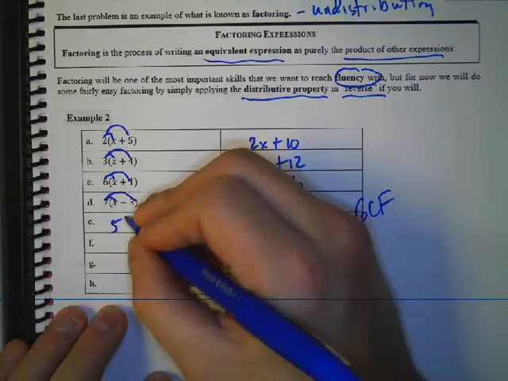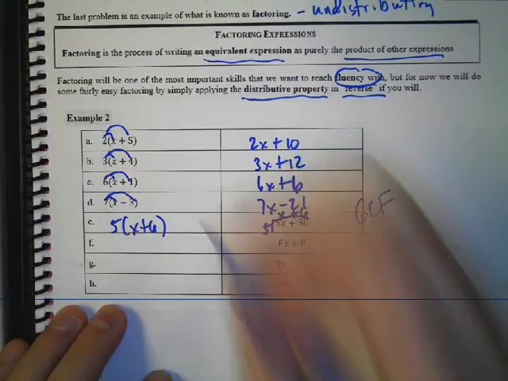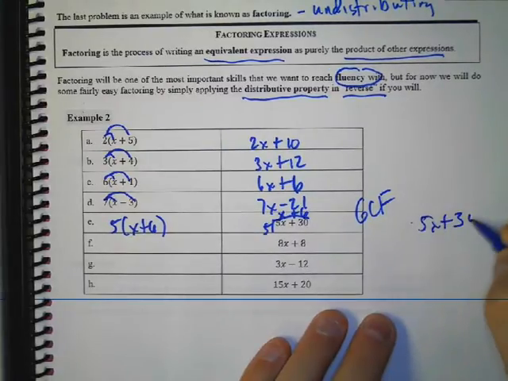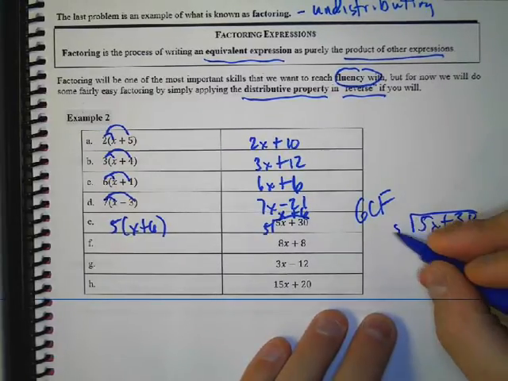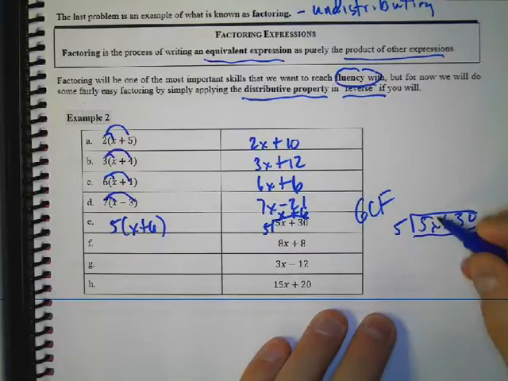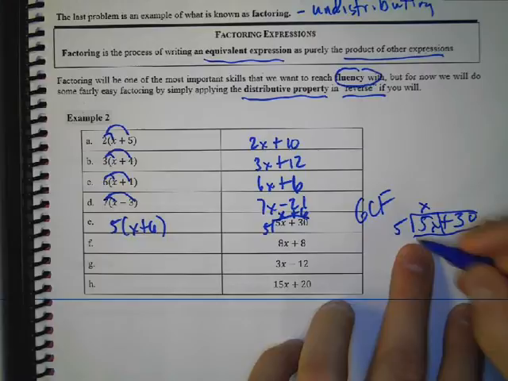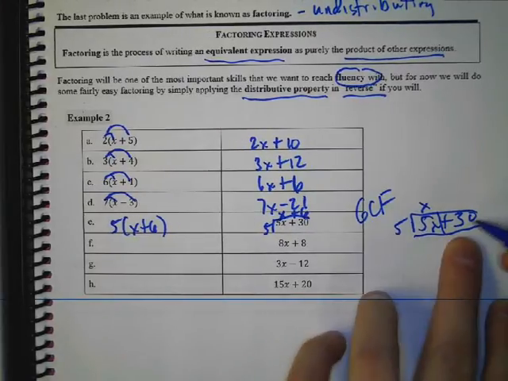Right? So let me show what's happening here. I'm taking 5x plus 30, and if you think about it as division, I'm taking out a 5. Okay? So if I divide by 5 here, this is just going to be x. 5 times x is 5x. Here I've got 30 divided by 5 is 6.